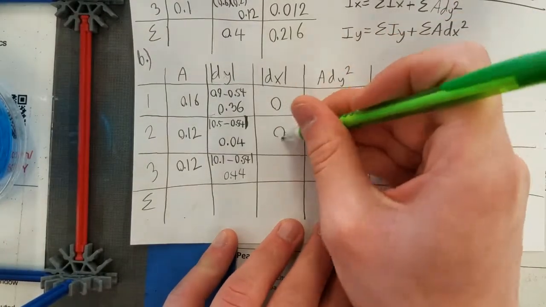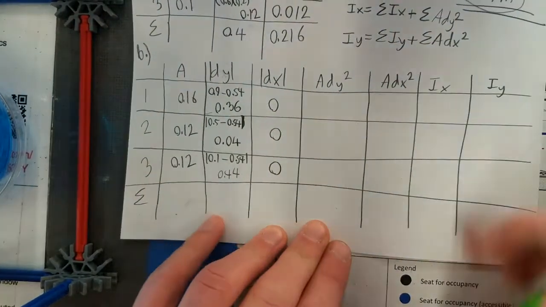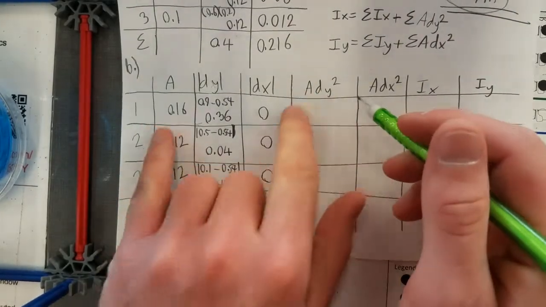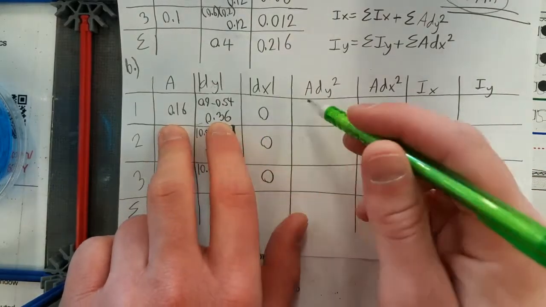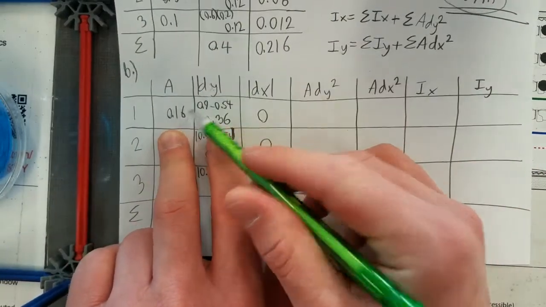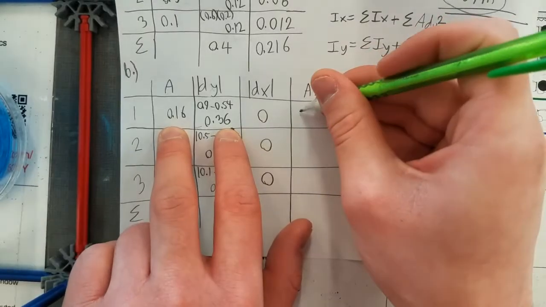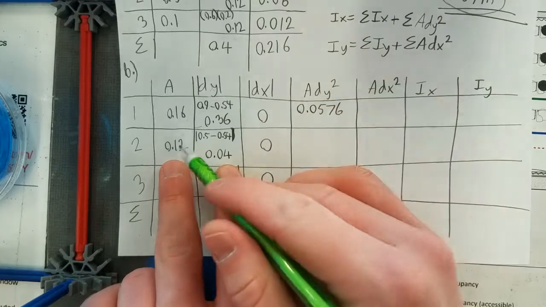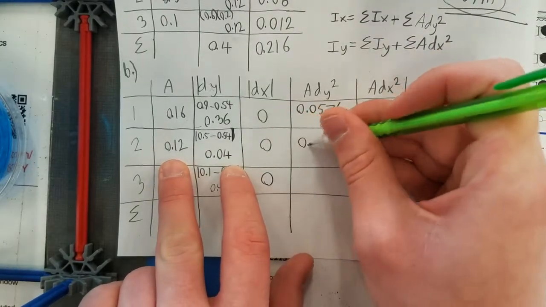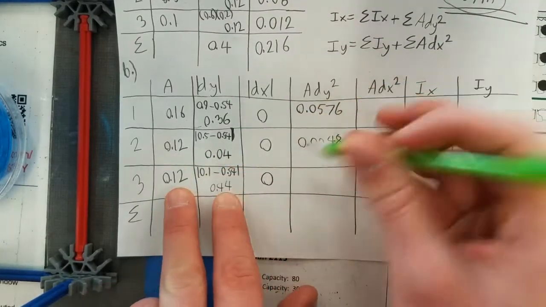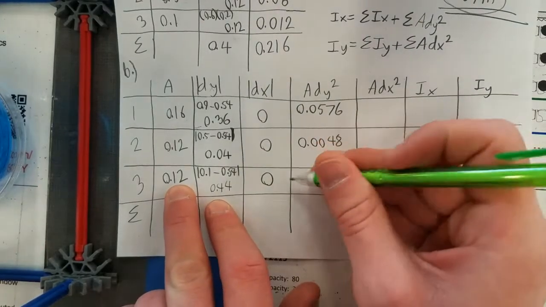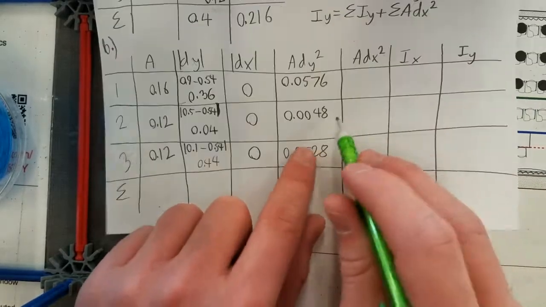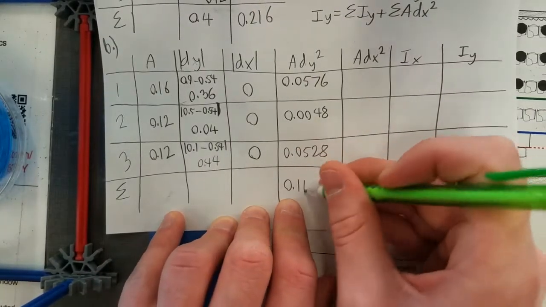And so it's going to be 0, 0, and 0. And then this is where we go ahead and multiply these out. So the area times dy squared, we're going to end up having 0.16 times 0.36. I wrote down below, or before, as 0.0576. 0.12 times 0.04 is 0.0048. And then 0.12 times 0.44, 0.0528. And we'll go ahead and sum these all together. We do that, we get 0.1152.